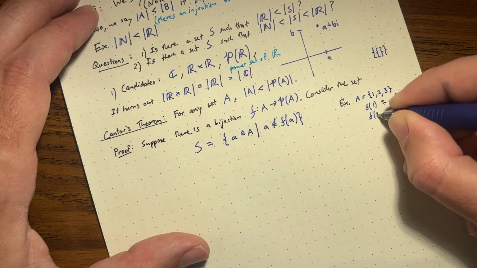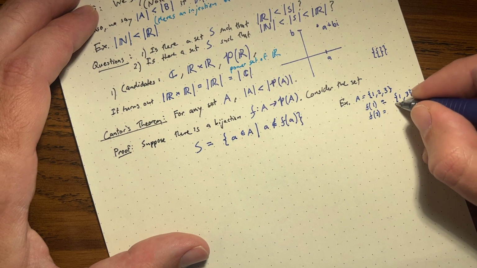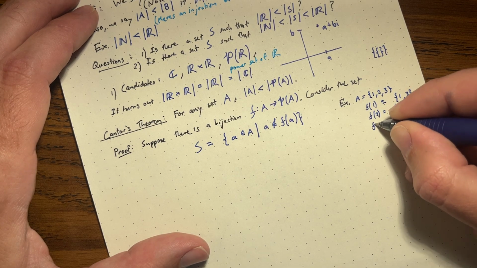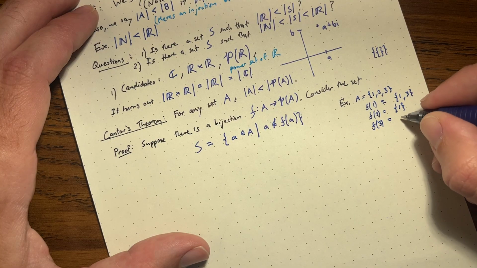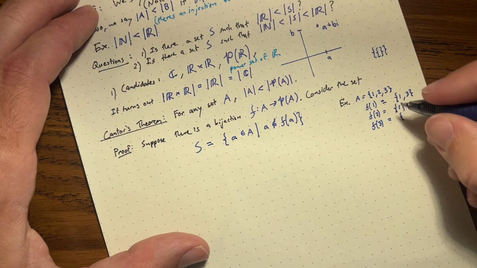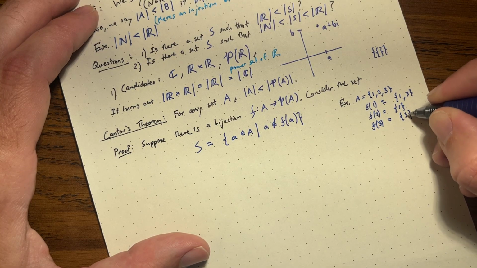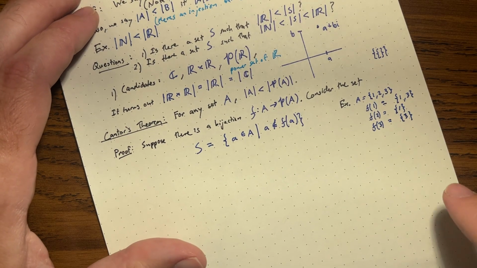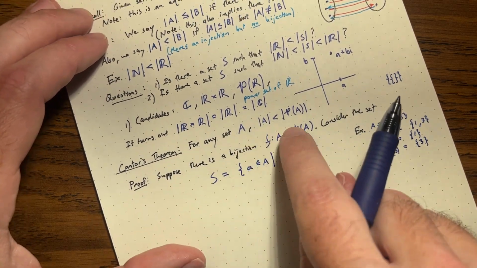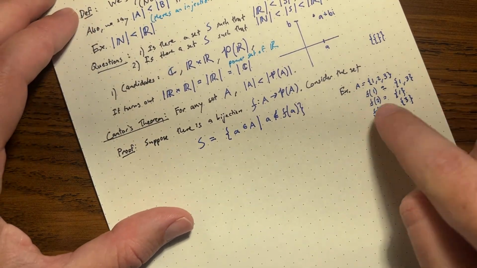And let's say it sends 2 to the subset 1. And let's say it sends 3 to the subset, I don't know, 3, let's say. And of course, this is not a bijection. That's what we're trying to prove, actually, right? But it's just an example of what's going on.